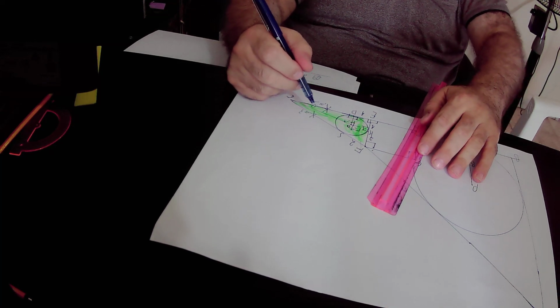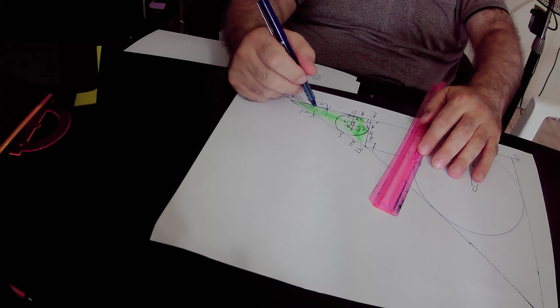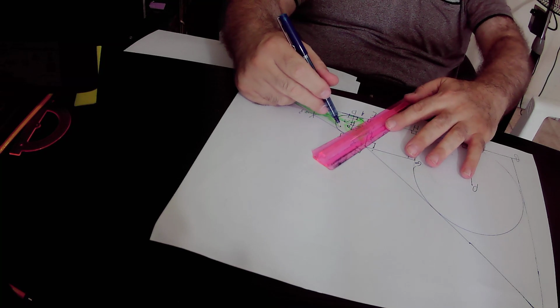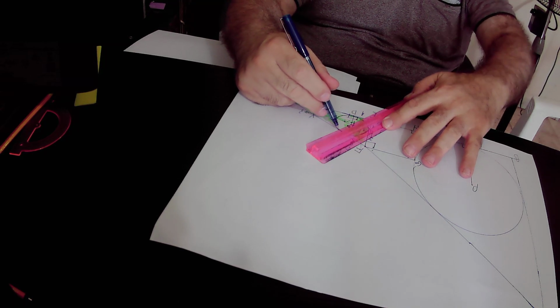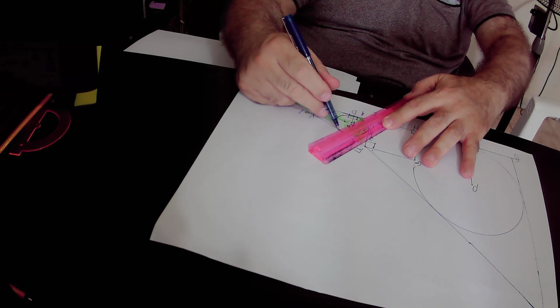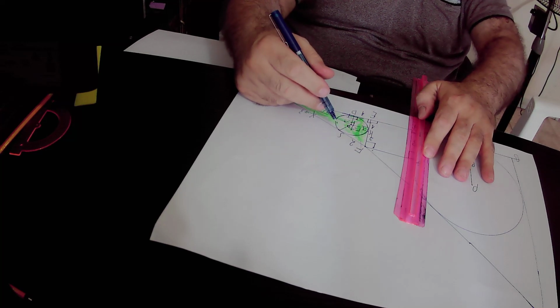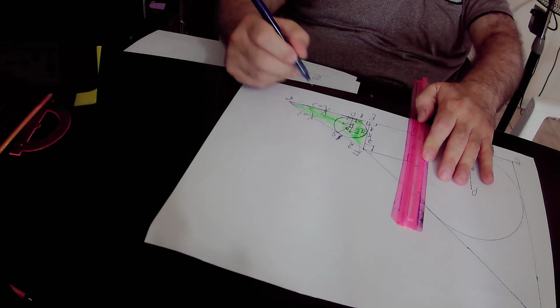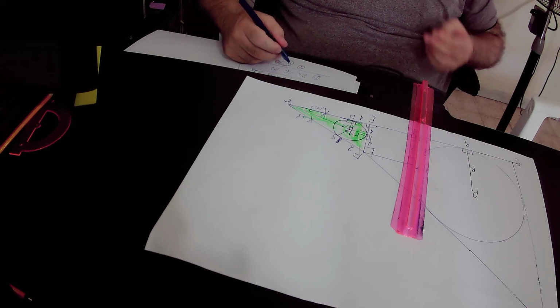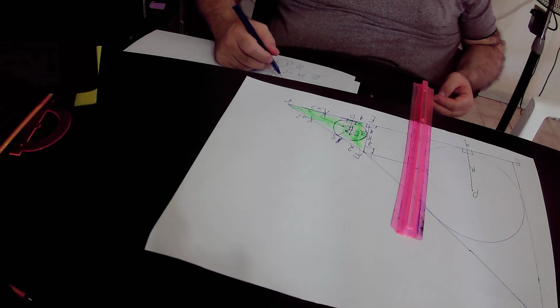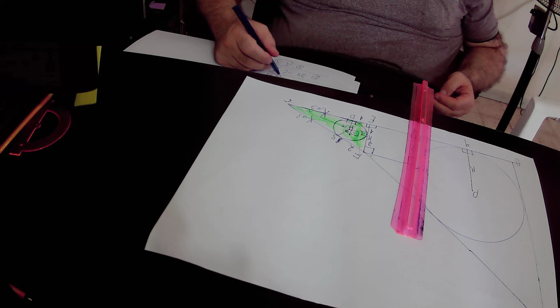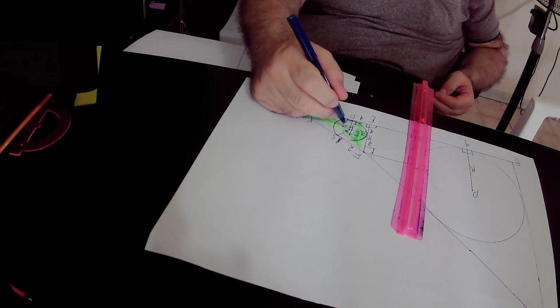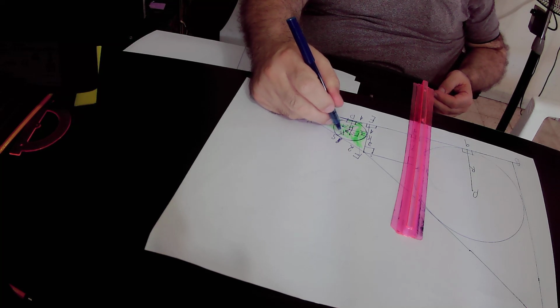We'll join points O and S together by a straight line. Point O is the center of the circle. Point S is the point of the circle itself, therefore OS is the radius of the small circle that is equal to 1.